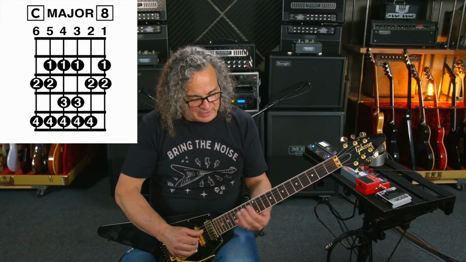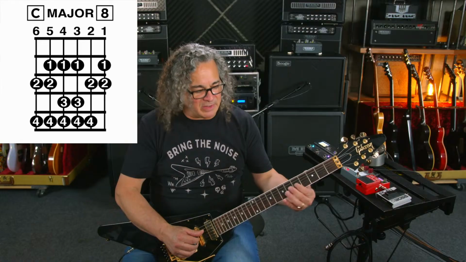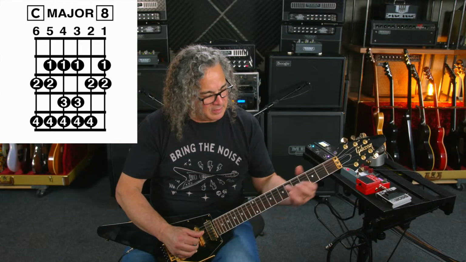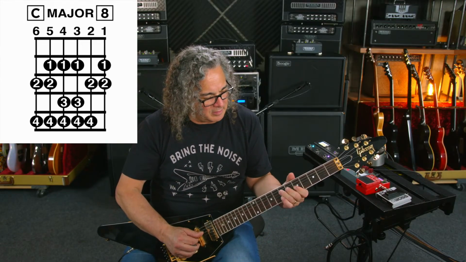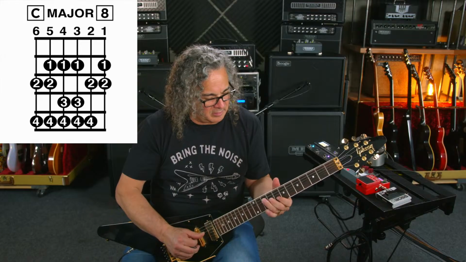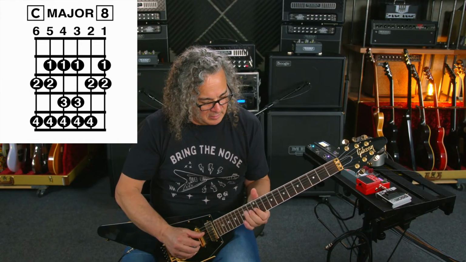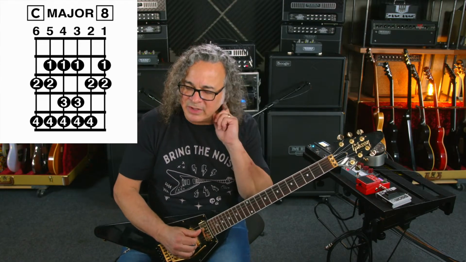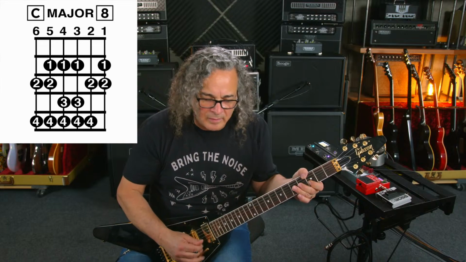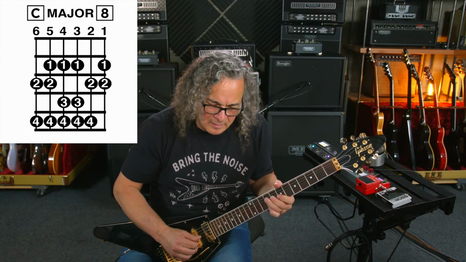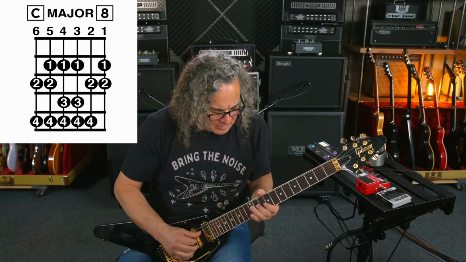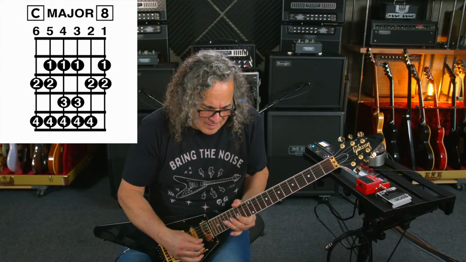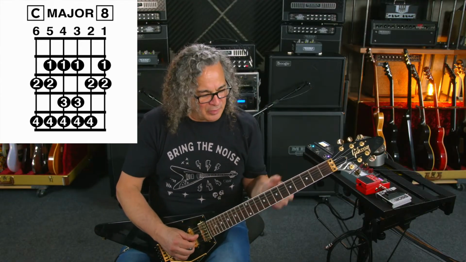G, A, B, C, D, E, F sharp, G on that string, and B, C, D, E, F sharp, G, A, B on that string, and D, E, F sharp, G, A, B, C, D. And let your ear really hear. You'll find yourself when it goes to this chord.